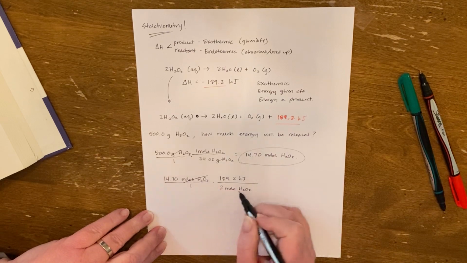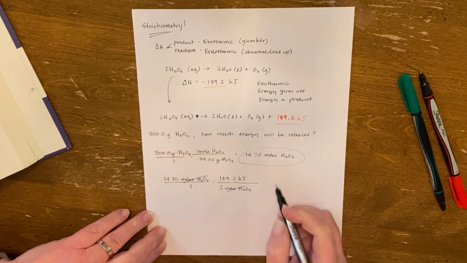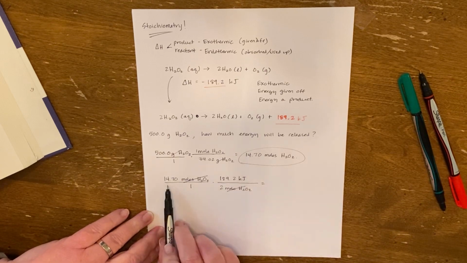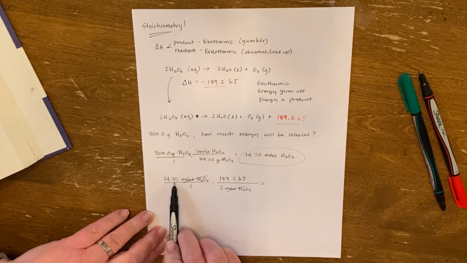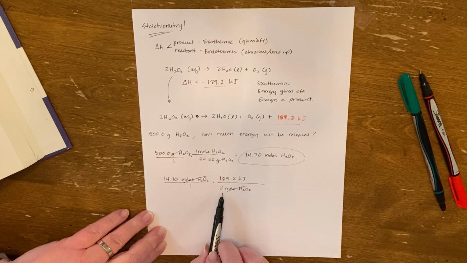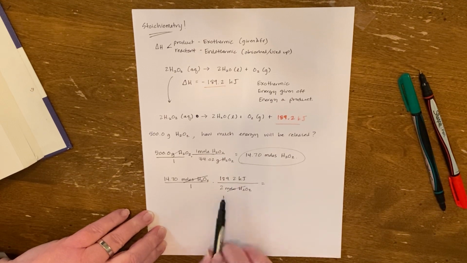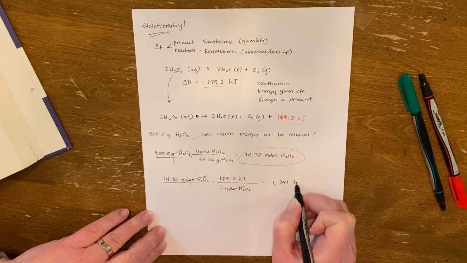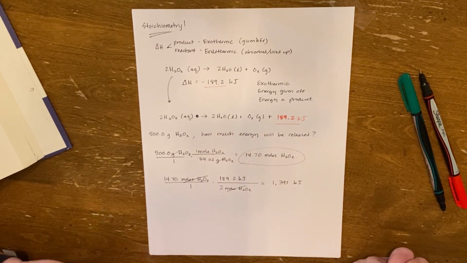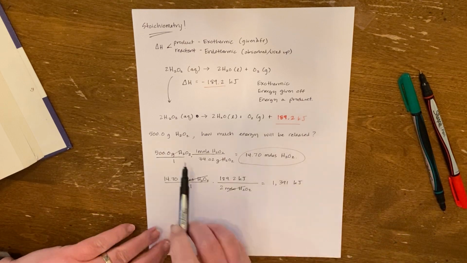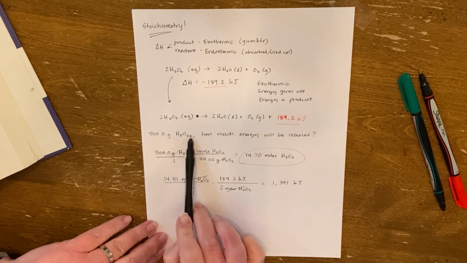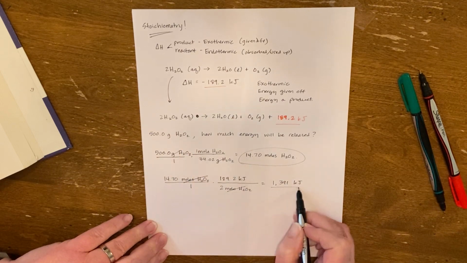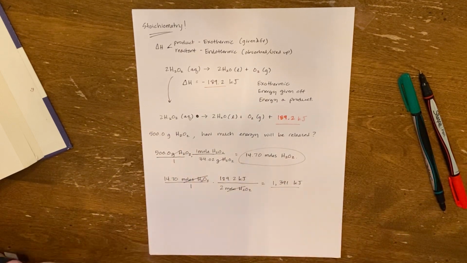Now my moles cancel out. I'm left with my kilojoules of energy as my unit, which is what I want. So I plug in my calculator, 14.70 times 189.2 divided by 2. And if I do all that, I end up with 1,391 kilojoules of energy. So if I'm decomposing 500 grams of hydrogen peroxide, 1,391 kilojoules of energy will actually be released.